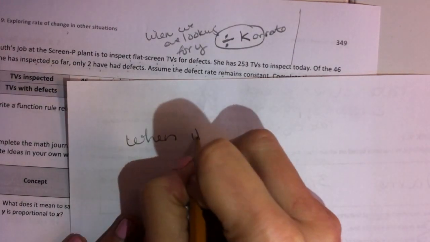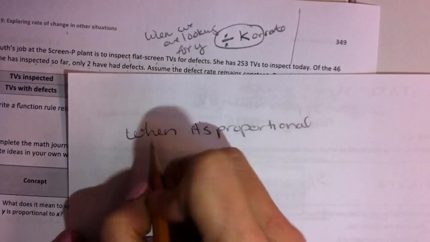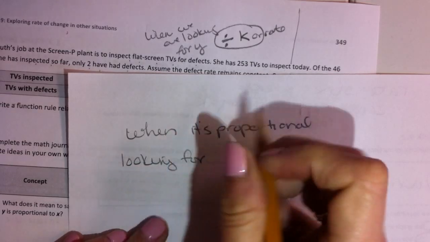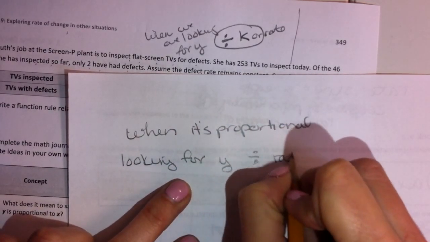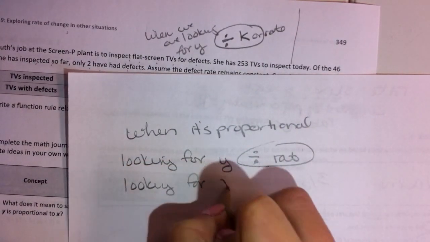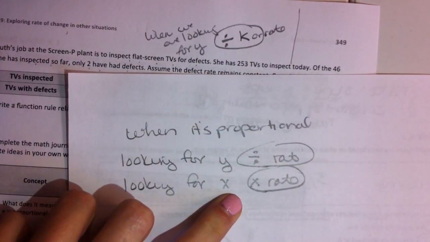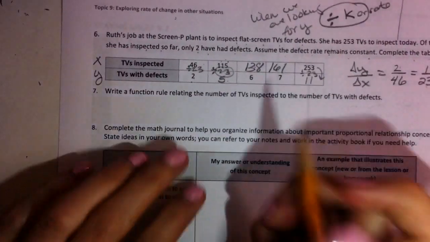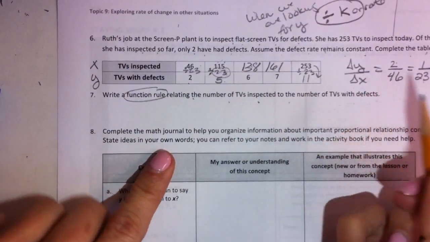So again, let's take a side note of that. When it's proportional, if you're looking for y, divide by that rate. When you're looking for x, you multiply by that rate. Okay, trial and error will also get you there.